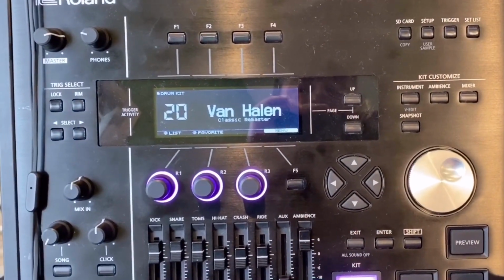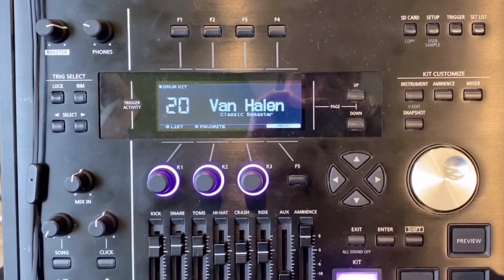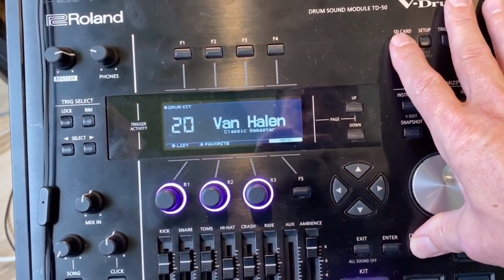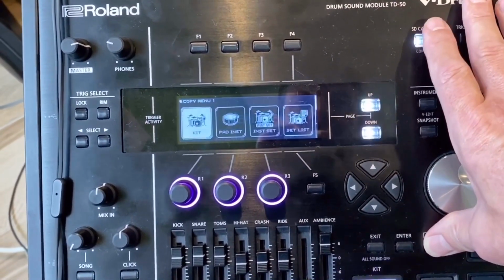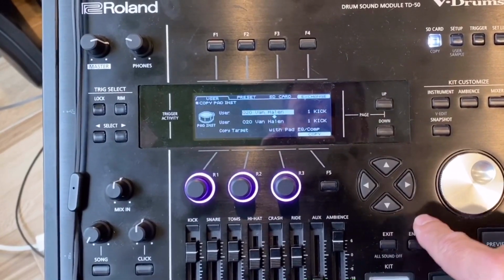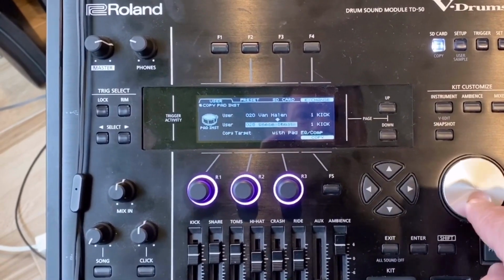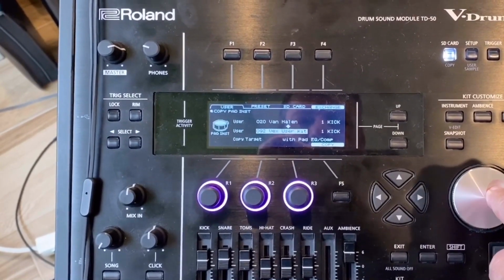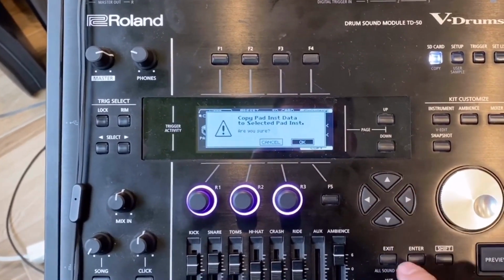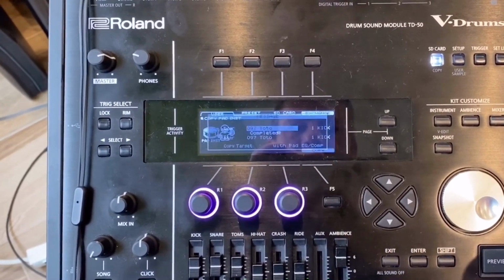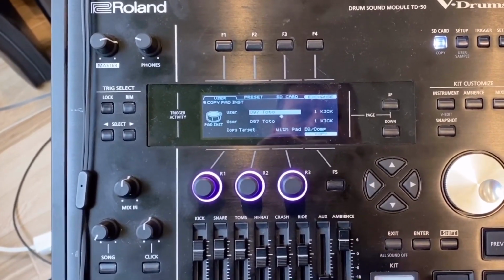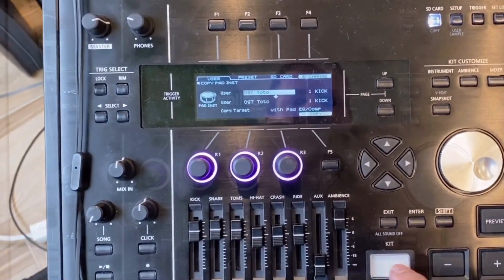So now the next thing I'm going to do is copy one instrument into one of the kits that I've copied. I'm going to change the snare drum in one of my drum sets. I want to take this Van Halen snare drum, and I'm going to add it to my Toto kit that I had copied over to here. So now my Toto kit in 97 has the Van Halen snare drum from kit number 20.